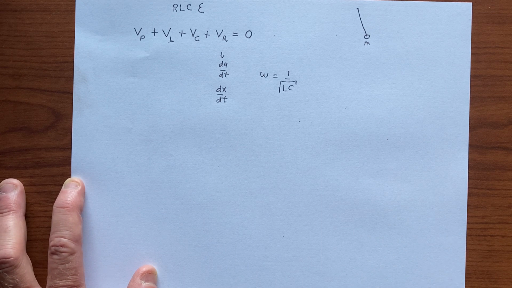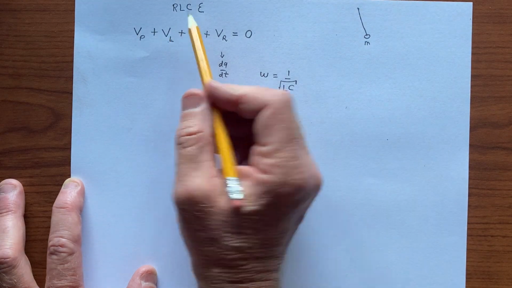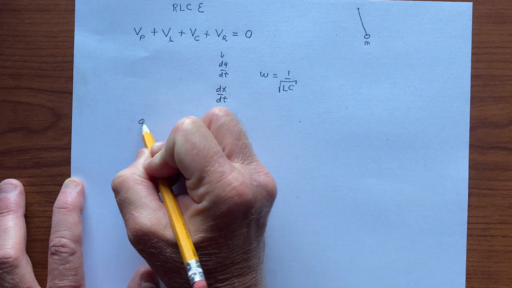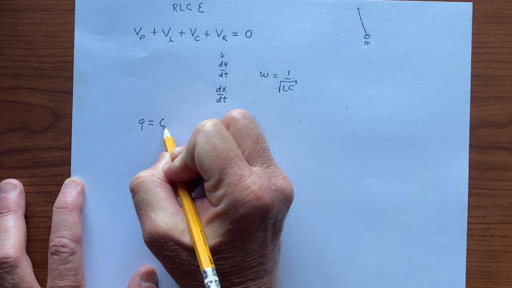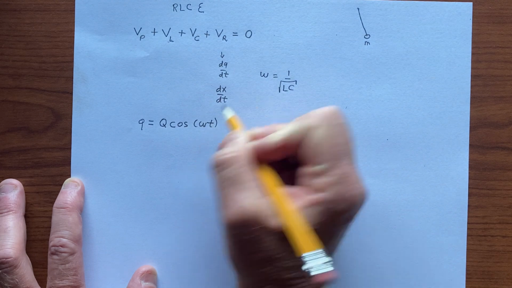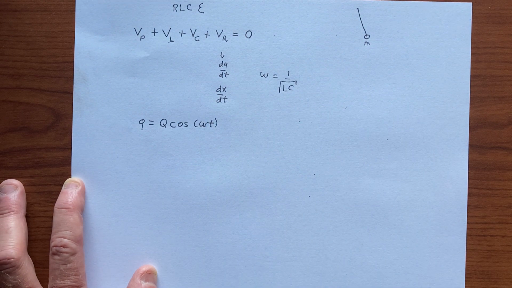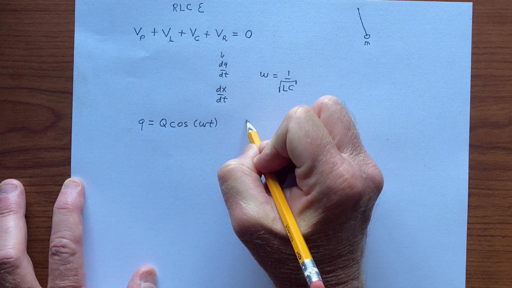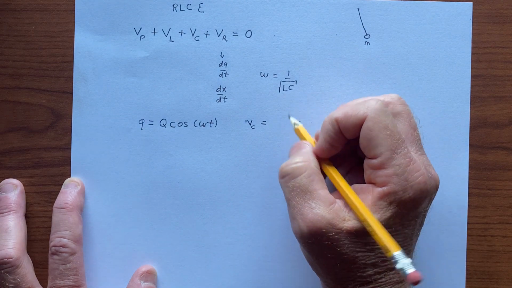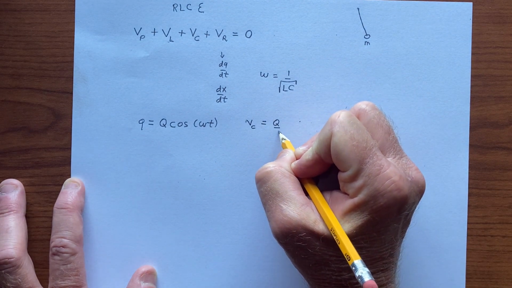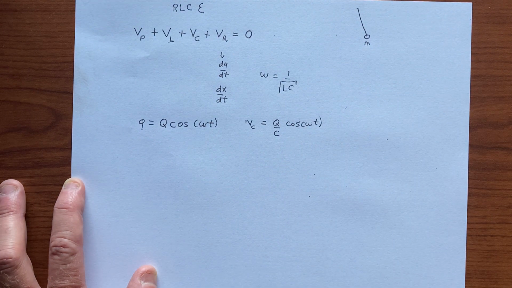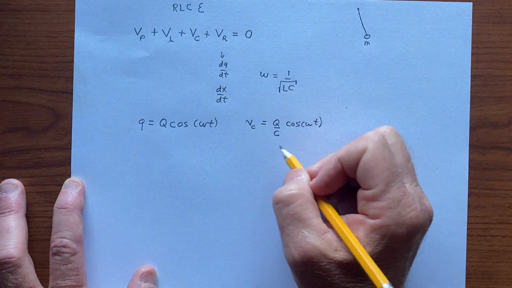Now let's imagine that we have a power source in an RLC circuit, and that the charge on the capacitor continues to oscillate at some frequency. Let's look at the voltage across the capacitor. That's just Q over C cosine of omega t by the definition of capacitance.